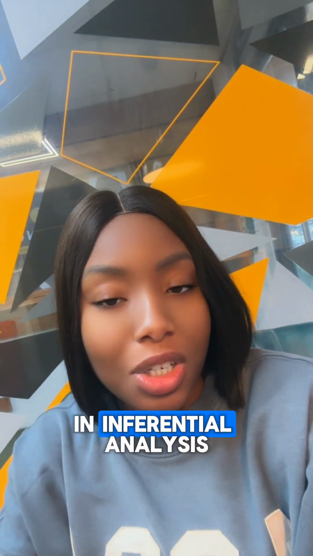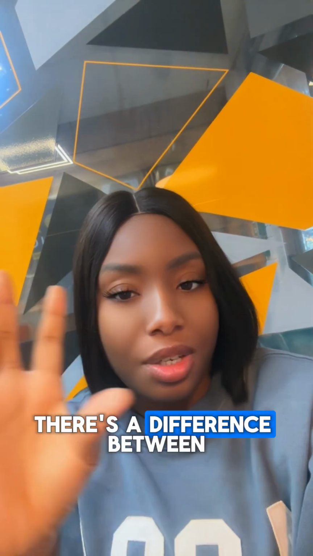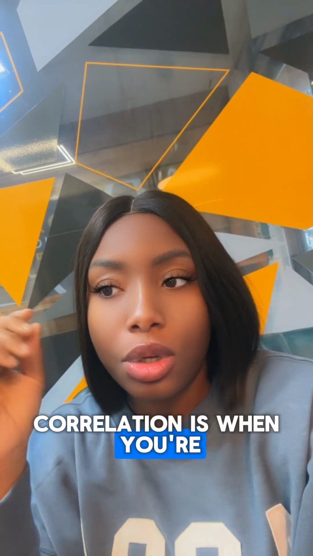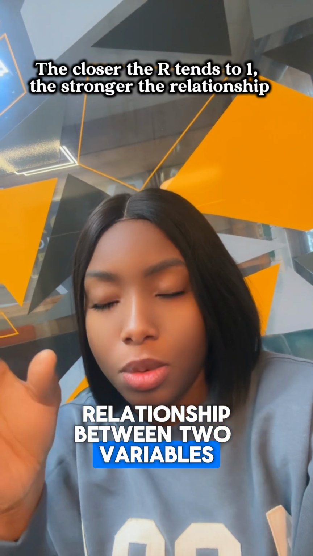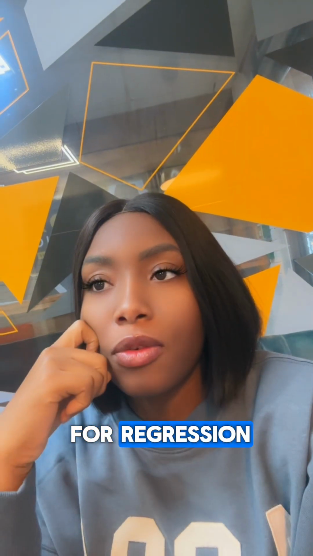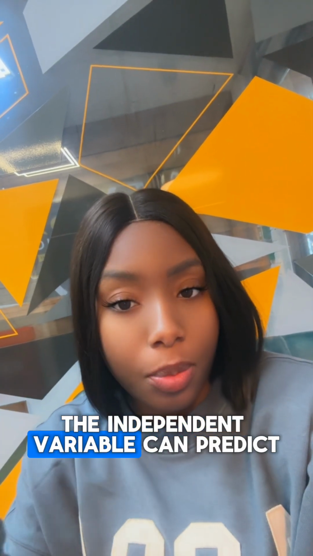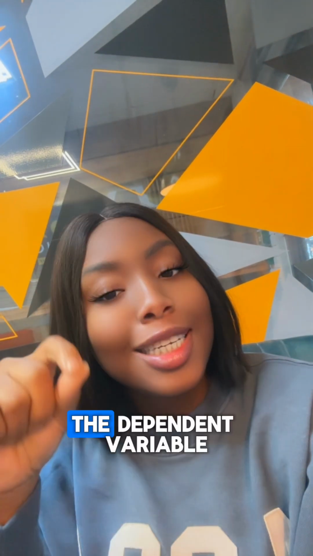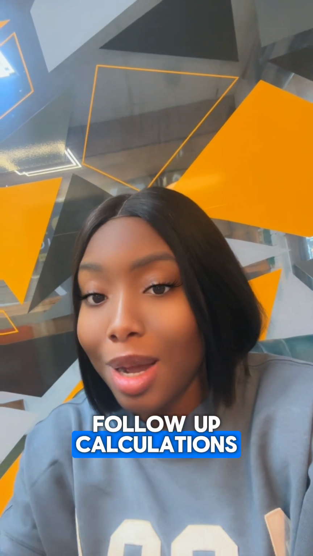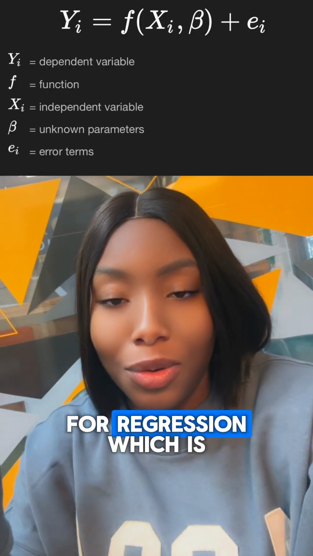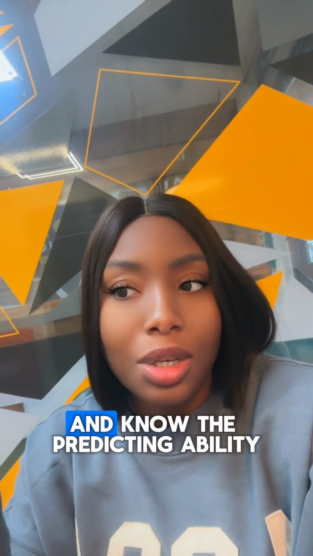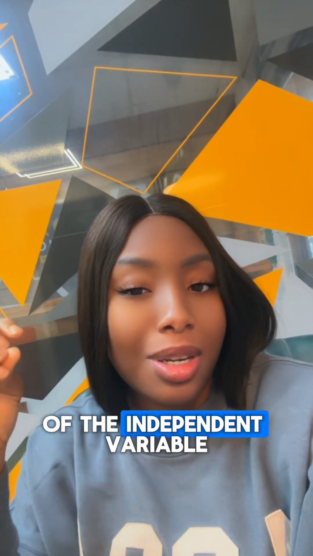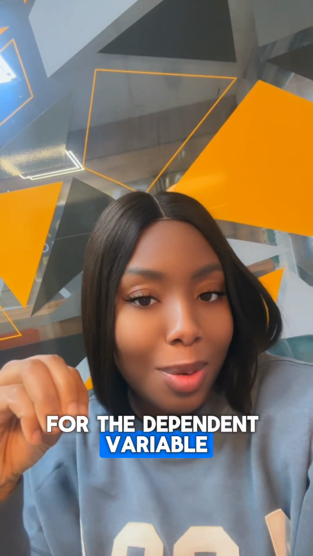Then in inferential analysis, you have regression. There's a difference between correlation and regression. Correlation is when you're trying to know if there's a relationship between two variables. But for regression, you're trying to know if the independent variable can predict the dependent variable. You can also do follow-up calculations. There's a formula for regression which is pasted here, which can help you to calculate and know the predicting ability of the independent variable for the dependent variable.